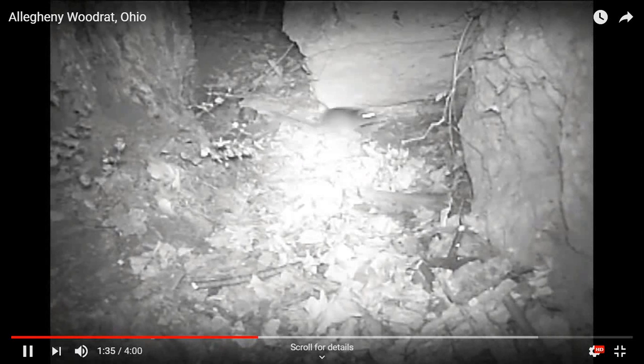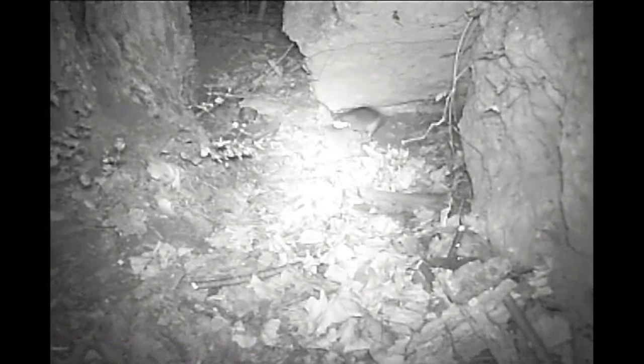In this part of the video, there is an aggressive moment where this wood rat will chase after a smaller rat that's present.